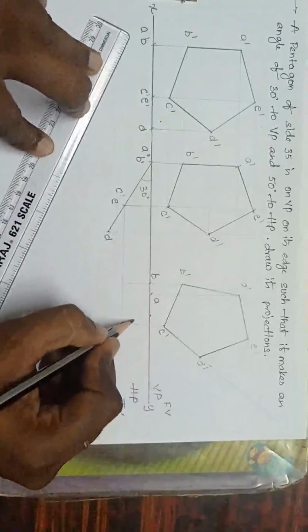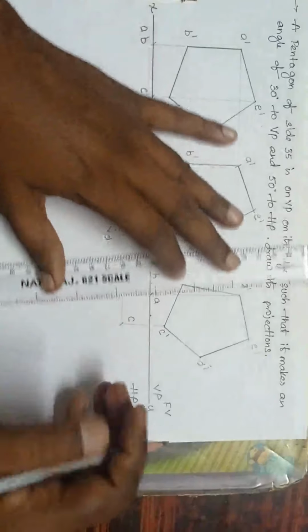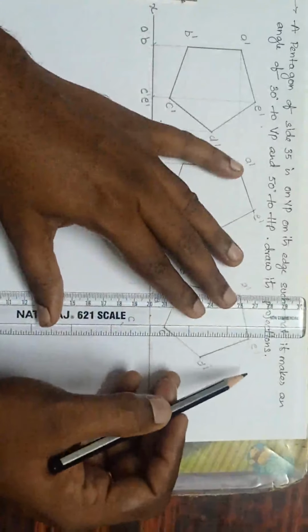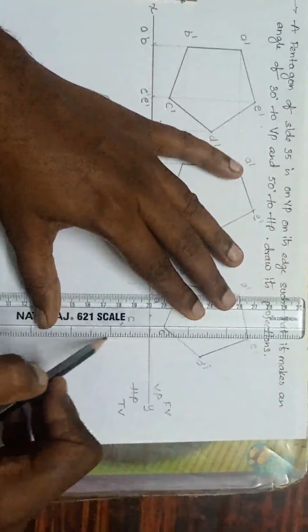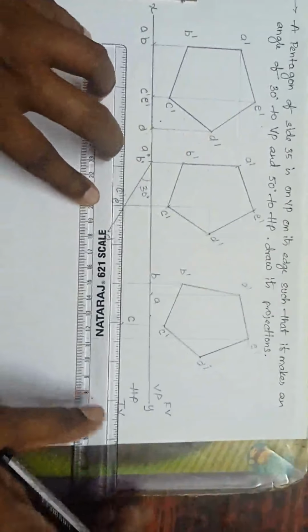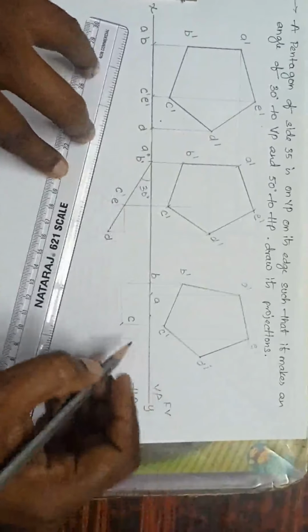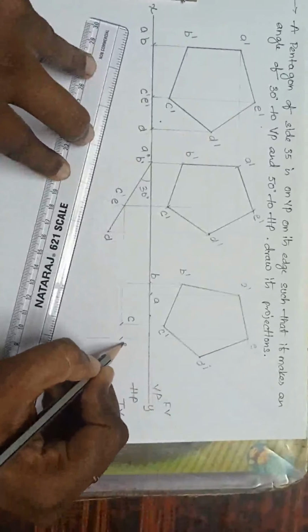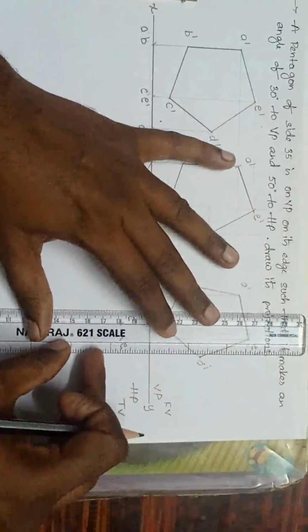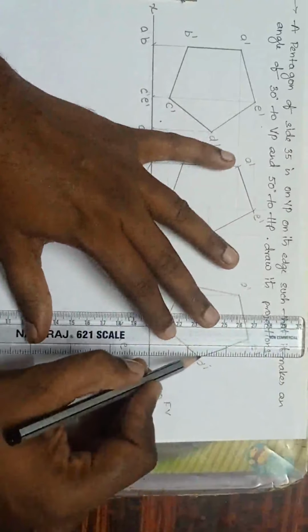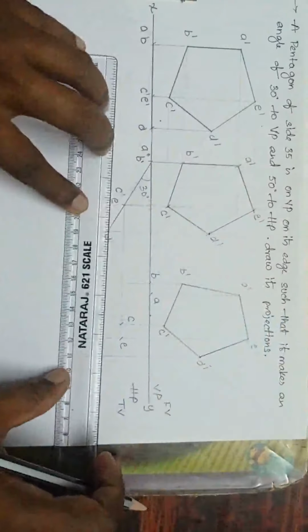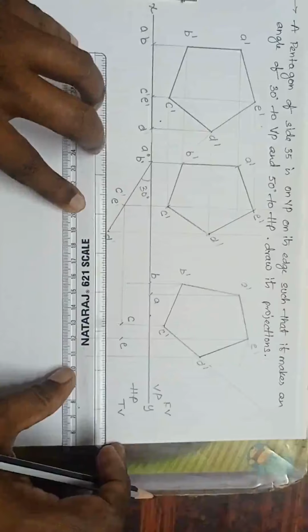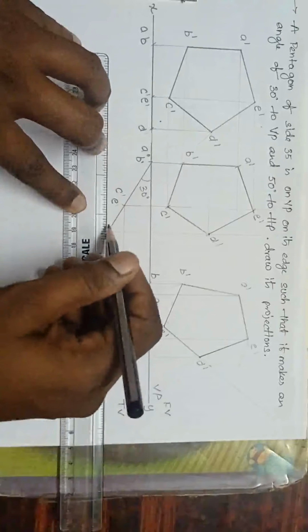This is C. Now from E dash, drop the perpendicular line. This is E. Done. Now from D dash, perpendicular line, and from D, drop the horizontal.